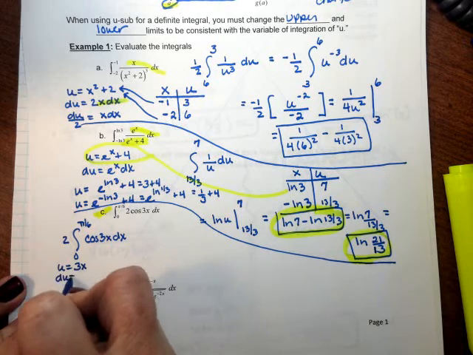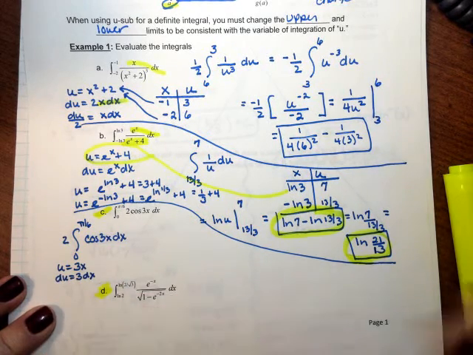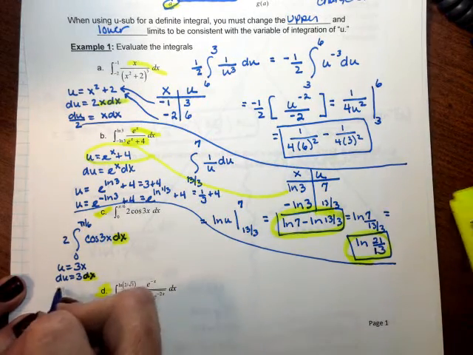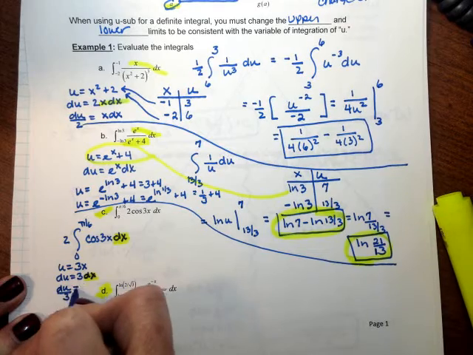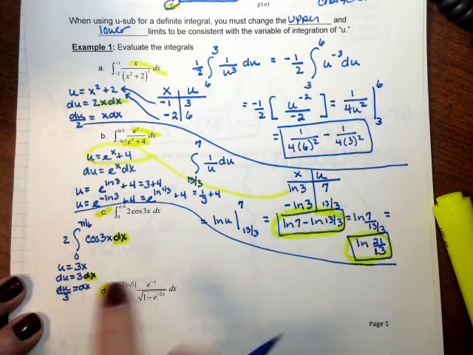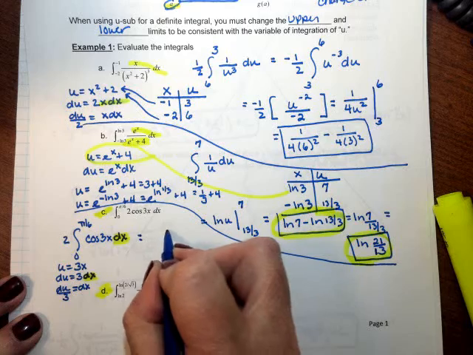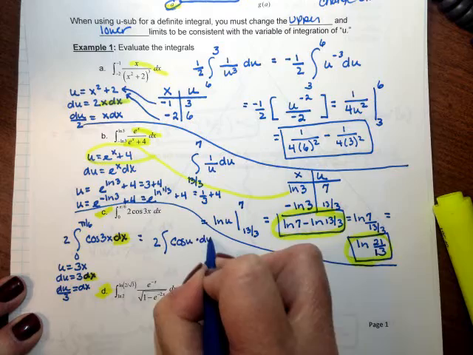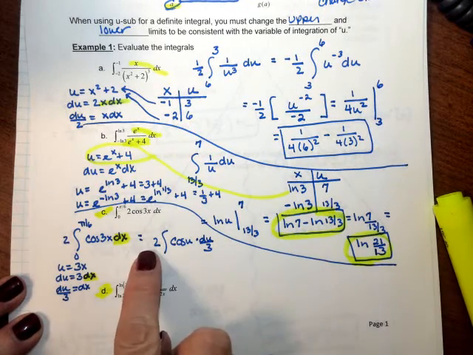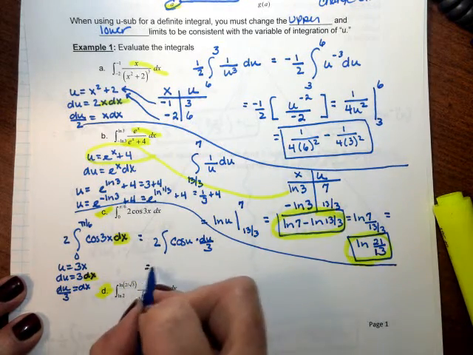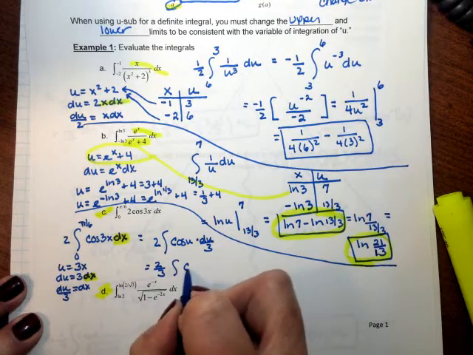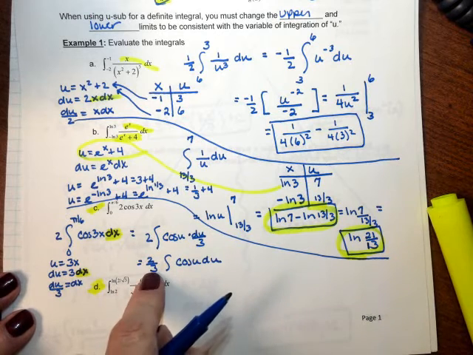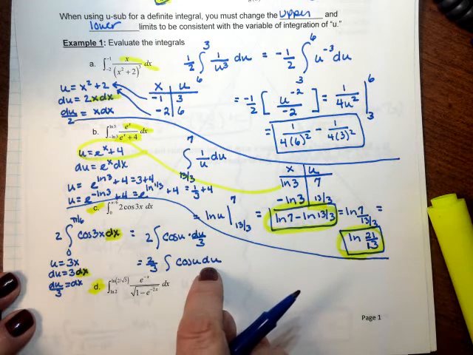My du is 3 dx. So again, here is the dx. So to solve for dx, I'm going to divide by 3. So du over 3 is equal to dx. So when I rewrite my integral in terms of u, I'm going to have my 2 times the cosine of u times du over 3. So I can pull out that 1/3, so my coefficient is going to be 2/3 times my integral of cosine of u du.